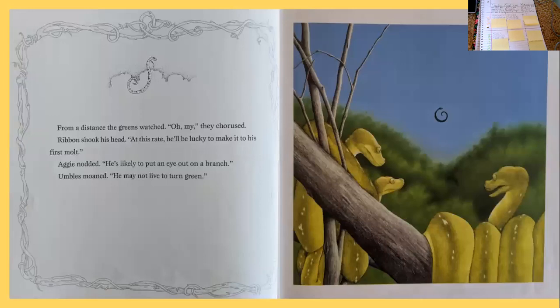See how the greens, on the other hand, are feeling about him doing those tricks.